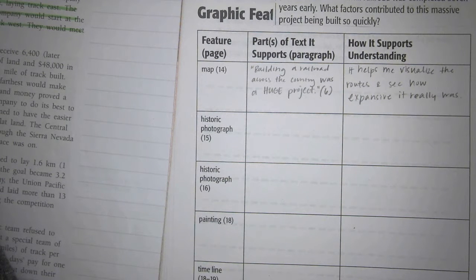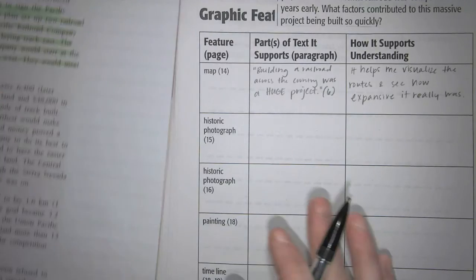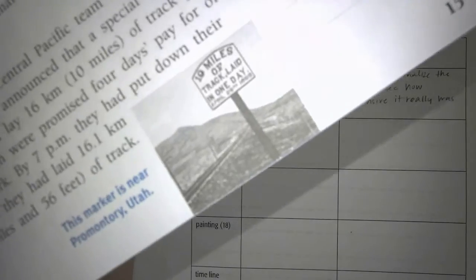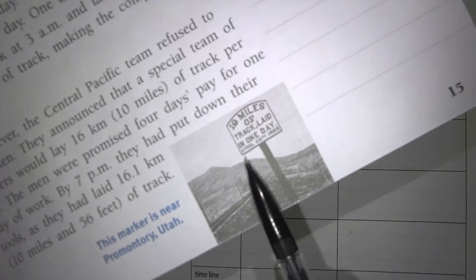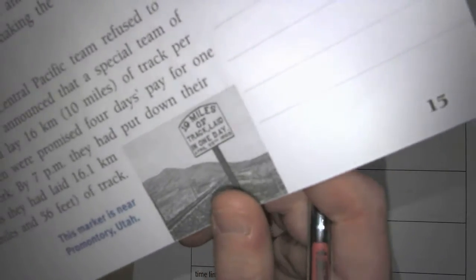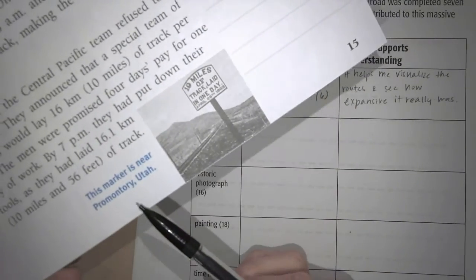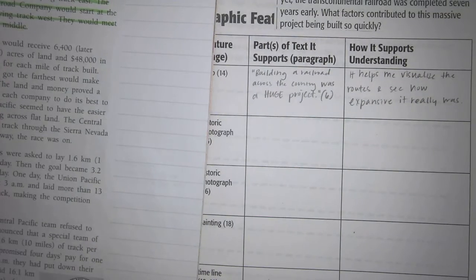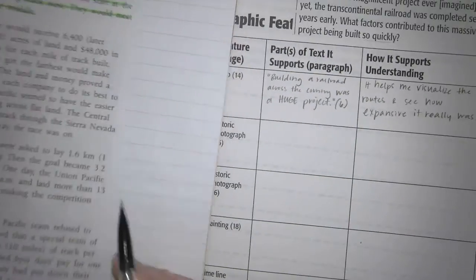So the second thing we're looking at is the historic photograph on page 15. And it's down here. Can you see it? It's crooked. But it says 10 miles of track laid in one day, April 28th, 1869, near Promontory, Utah. So I'm going to go back and look in the text for where it talks about 10 miles of track in one day. And right here it does.